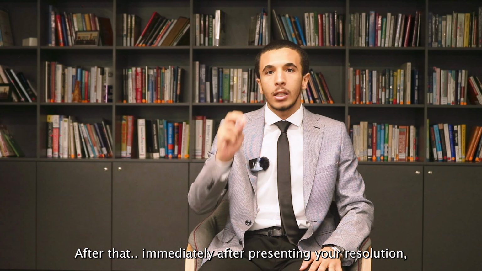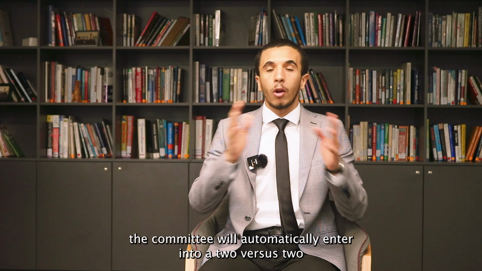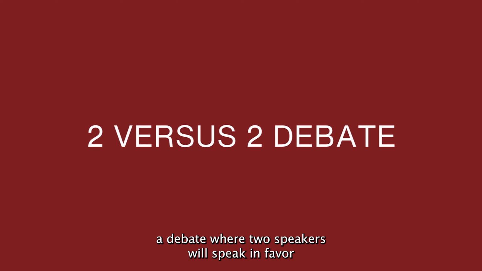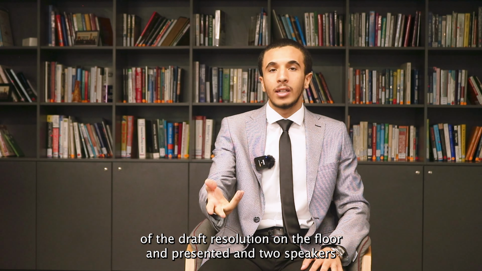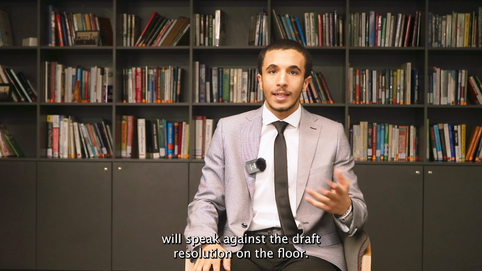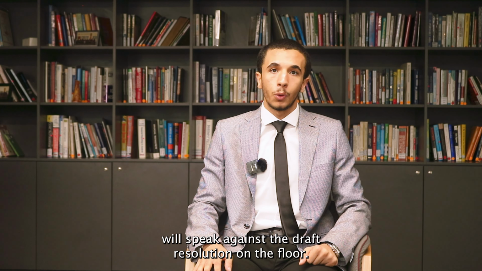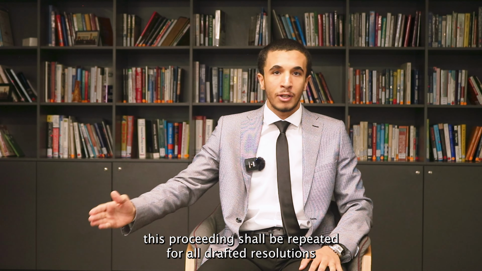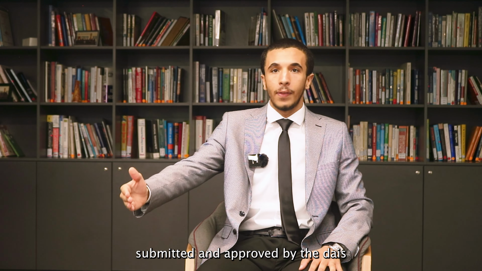Immediately after presenting your resolution, the committee will automatically enter into a 2 versus 2 debate, where 2 speakers will speak in favor of the draft resolution on the floor and 2 speakers will speak against the draft resolution on the floor. This proceeding shall be repeated for all draft resolutions submitted and approved by the dais.